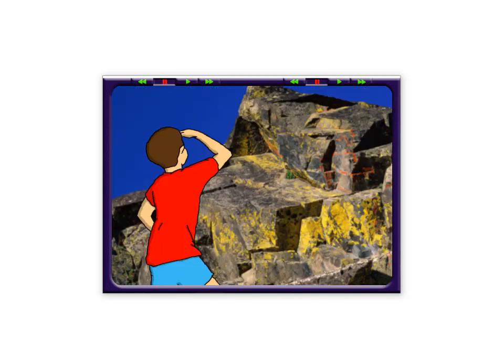Rocks. Have you ever really looked at rocks? Okay, so look at this picture. You see a boy looking at a big rock. Now, there are three main types of rock. They're called sedimentary, metamorphic, and igneous. Now, you might be kind of curious about what makes these rocks different. Well, what makes them different is how they were made.